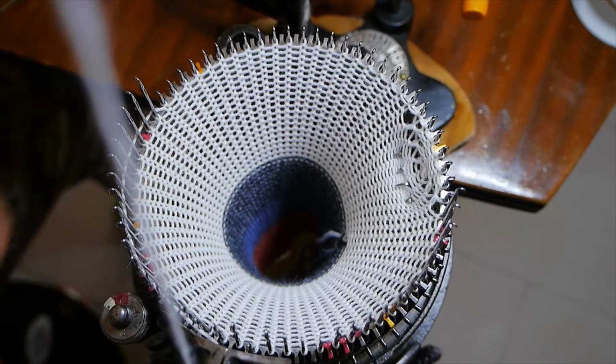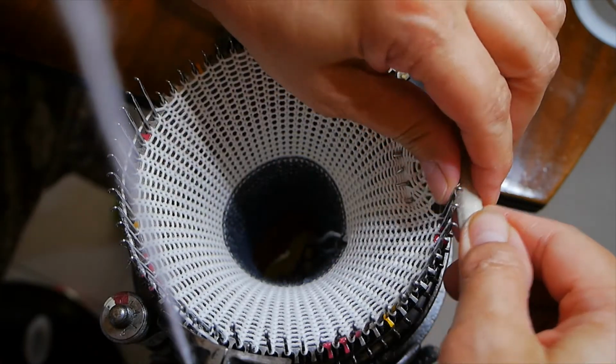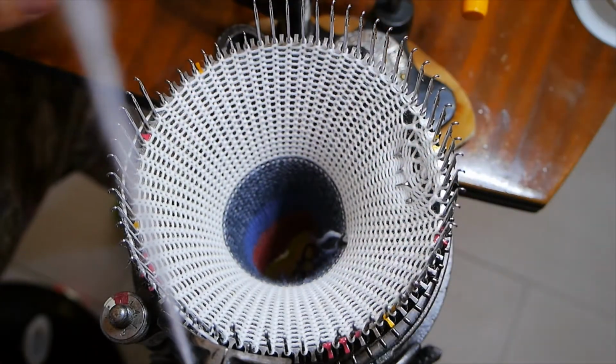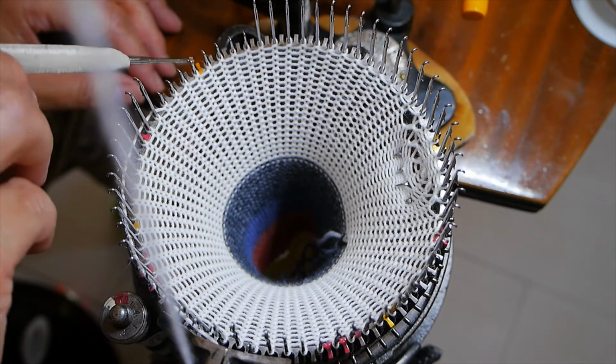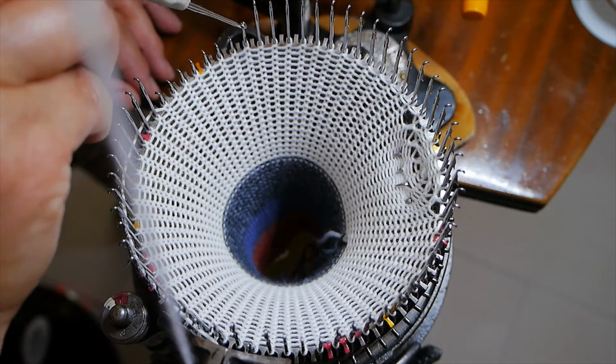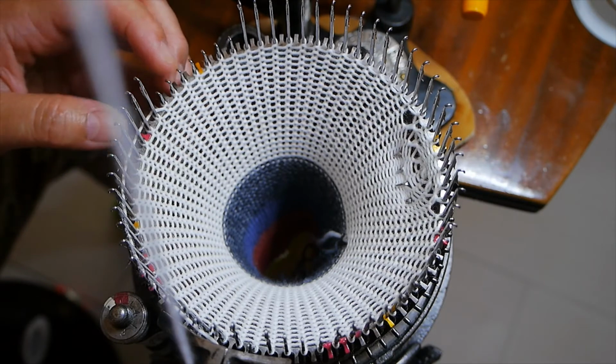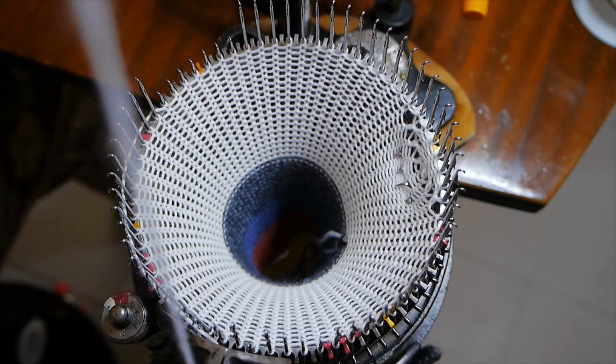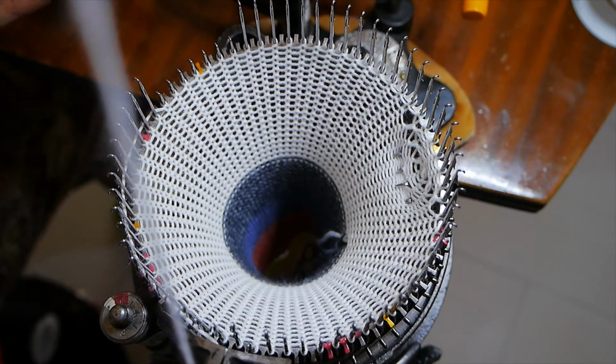Okay, and now we're going to erase everything except the 7 stitches. 1, 2, 3, 4, 5, 6, 7. And then we're going to start making the second ear as a set of ears.